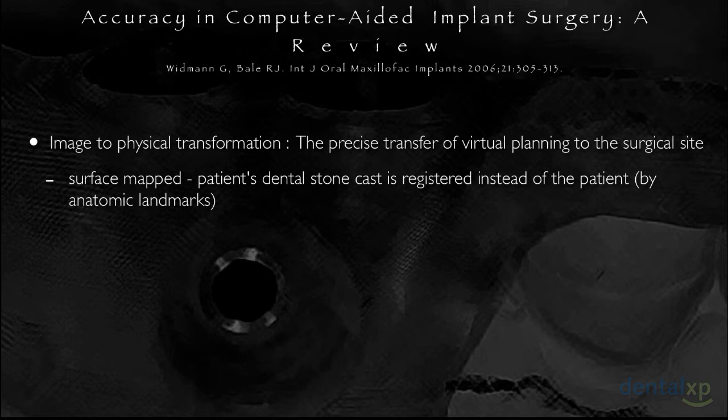That is, you make a CT or cone beam CT of the patient, you capture that data, you then make an impression of the patient, and the cast is then scanned on a scanner, capturing that surface data and then merging those 2 together based upon enough surface points around the scan data of the cast and the patient based upon anatomical landmarks.